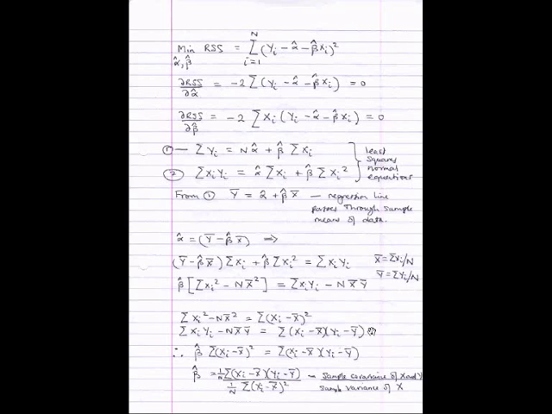So we can write our expression for beta hat in the form given here. We have beta hat multiplied by the sum of xi minus x bar squared equals the sum of xi minus x bar yi minus y bar. And if we divide both sides by the sum of xi minus x bar squared, we have the expression that we use for beta hat.